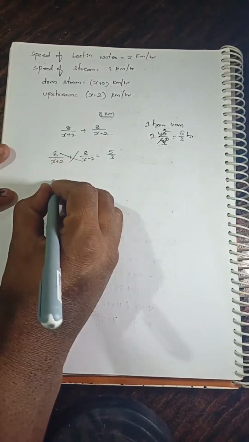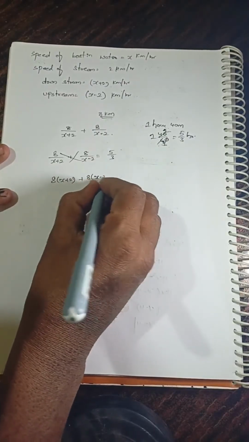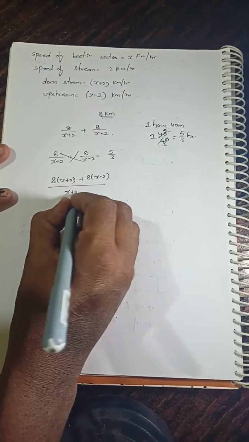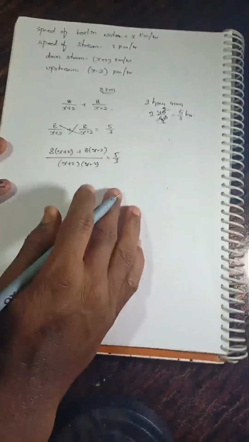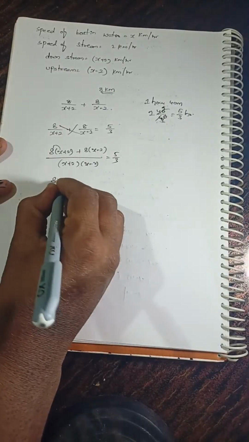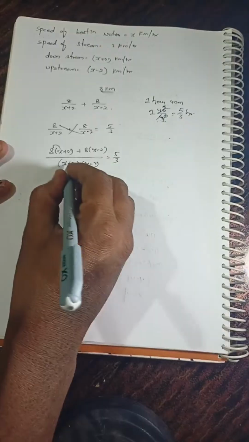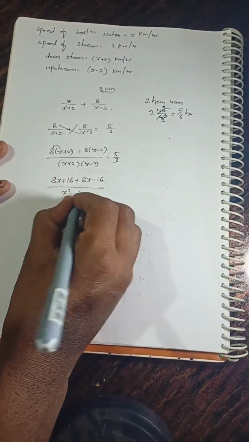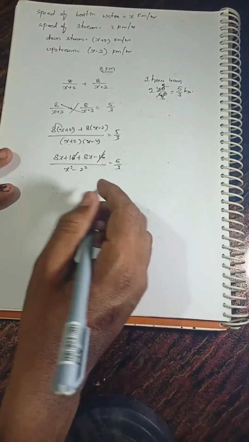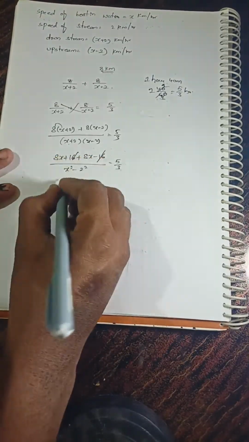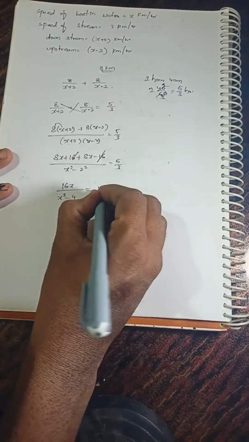Do cross multiplication. 8 into x plus 2 plus 8 into x minus 2, in the denominator x plus 2 into x minus 2, is equal to 5 by 3. 8 into x is 8x, 8 into 2 is 16. The denominator is a plus b into a minus b, which is a square minus b square, equals 5 by 3. Plus 16 minus 16 gets cancelled. 8x plus 8x gives 16x by x square minus 4, equals 5 by 3.